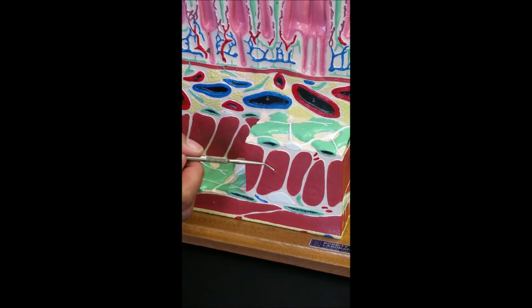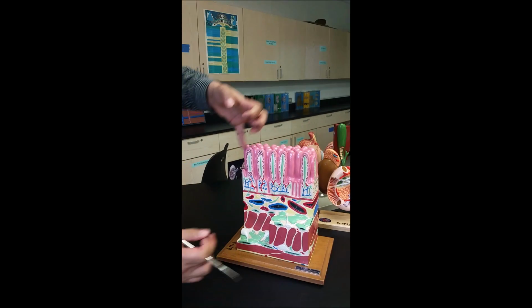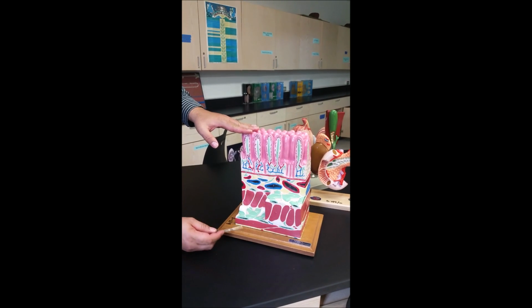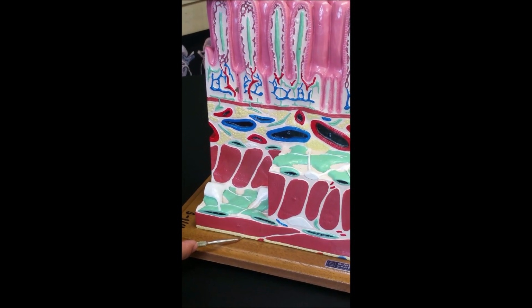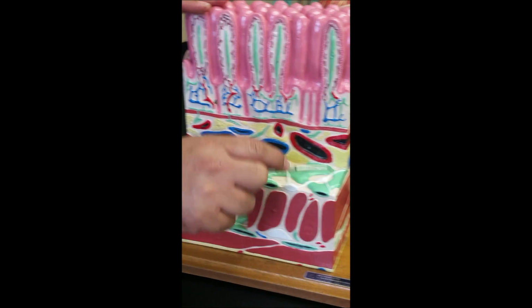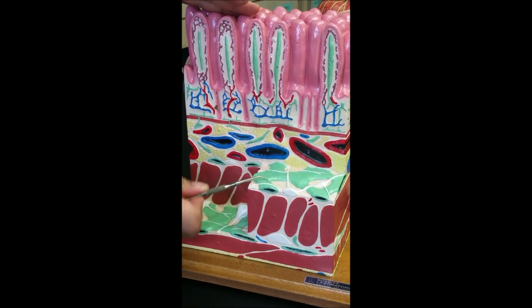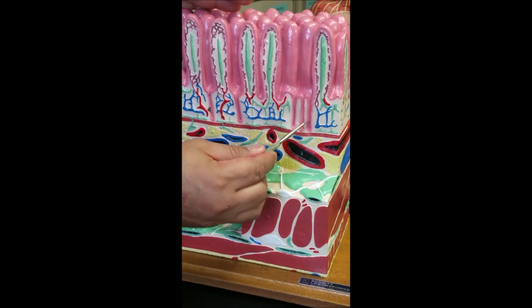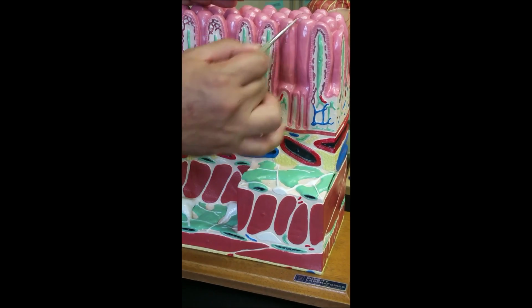and it's two layers. It's always the circular one, which goes like this in a circle. This is always the inner, and the longitudinal is always the outer one. And this will be the connective tissue covering the whole thing, which will be the serosa. And anytime you see green in the intestine specifically, this will be part of the lymphatic system. These are the glands here, the intestinal glands, Crypts of Lieberkühn, and these are the villi.